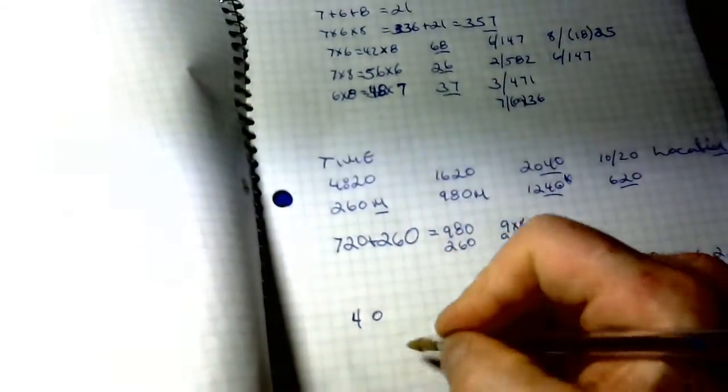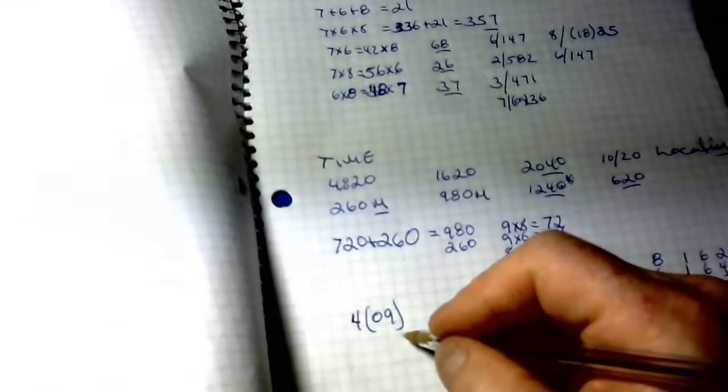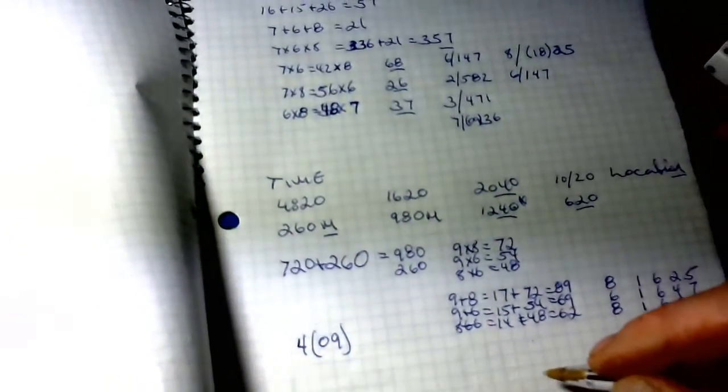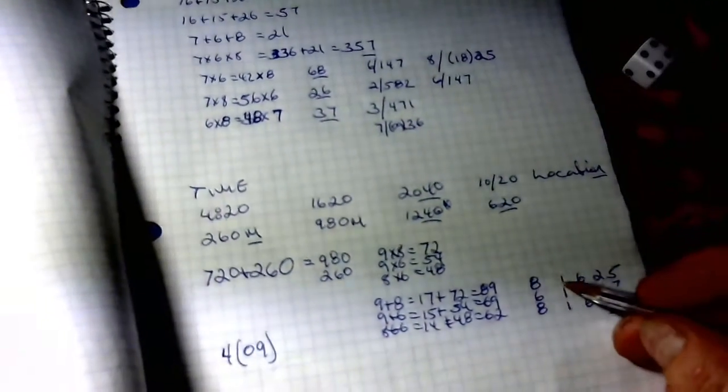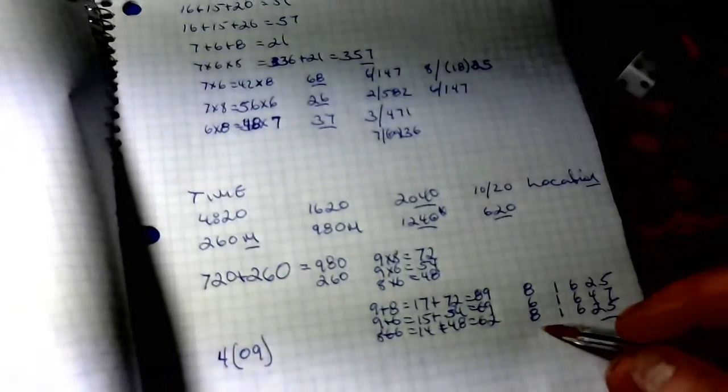4 plus 0 and 4 plus 9. 9 and 4 is 13. 1 and 3 is 4. 0 and 4 is 4. 9 and 0 go together. 8 minus 1, 6 plus 1, 8 minus 1, 101 equals 7.